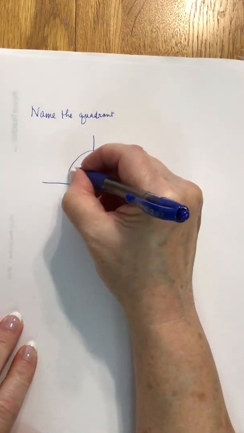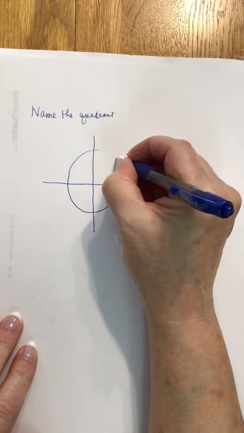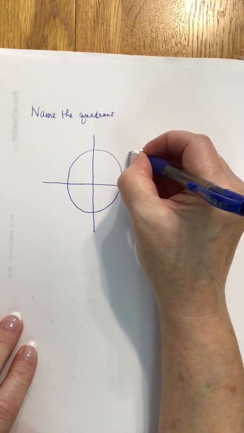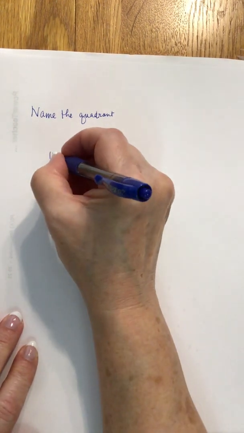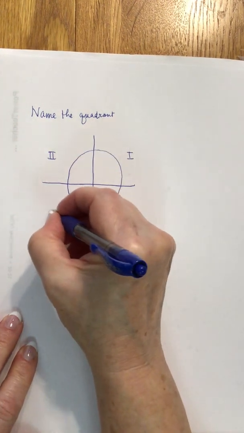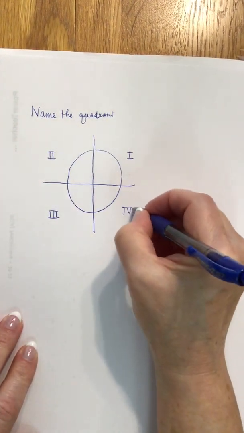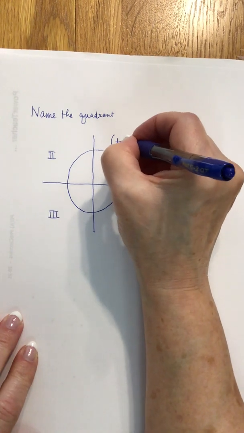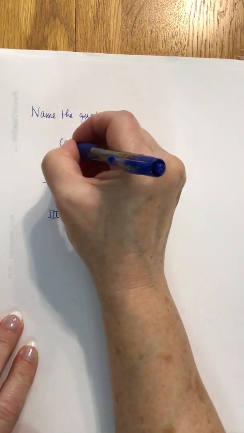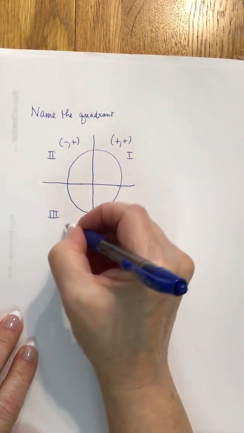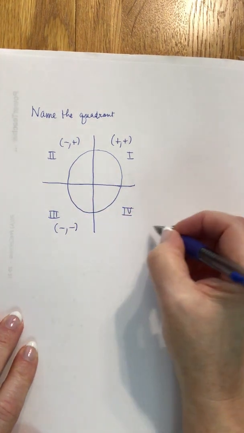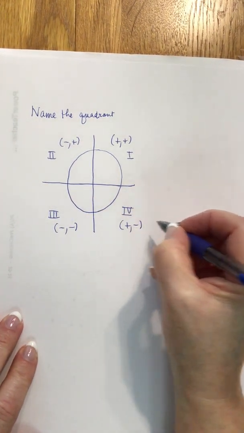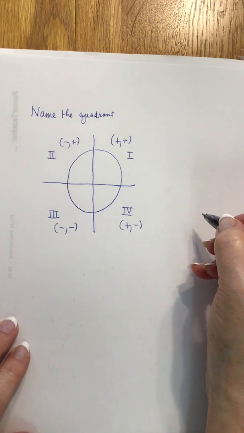We had to make sure we knew the unit circle. So in the unit circle, we're going to write this is going to be quadrant 1, 2, 3, 4. We know quadrant 1 is plus plus, quadrant 2 is negative positive, quadrant 3 is negative negative, quadrant 4 is positive negative. So give everybody a chance to get the picture drawn first.